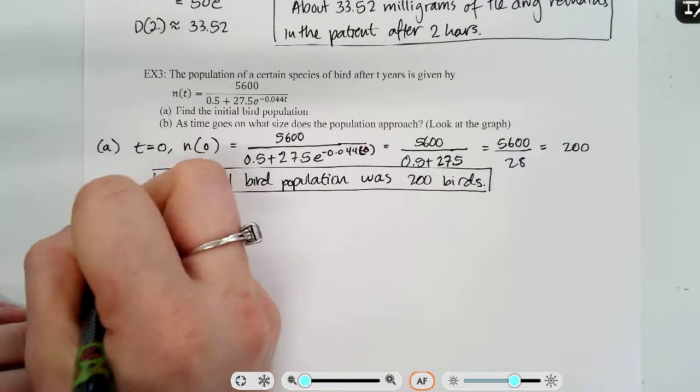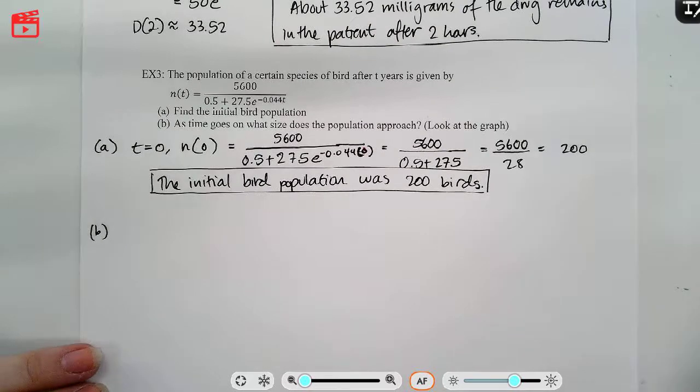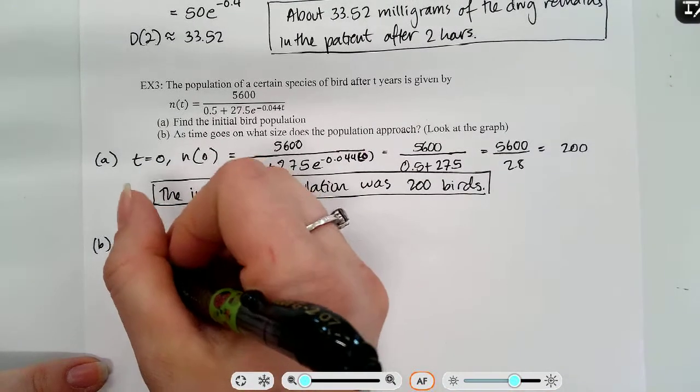All right, part B. As time goes on, what size does the population approach? Oh, we're asked to look at the graph. Okay, so we're going to go ahead and graph this, but first I want to figure out what window I'm going to look at here. Thinking about when we're graphing, remember with x and y.